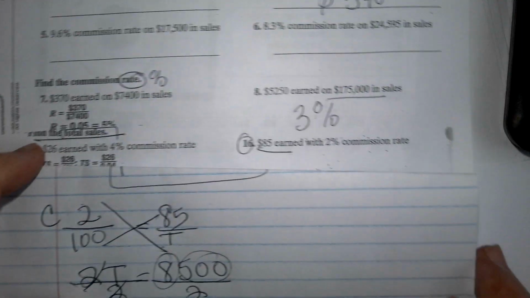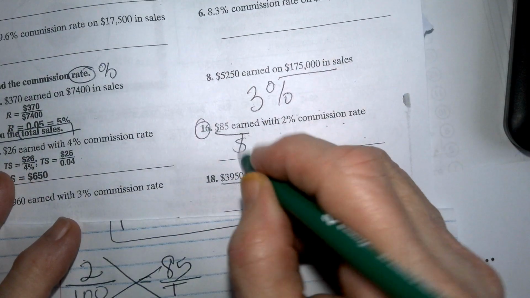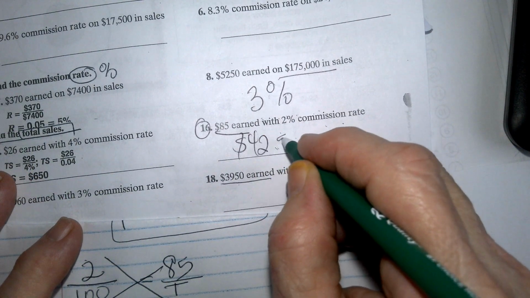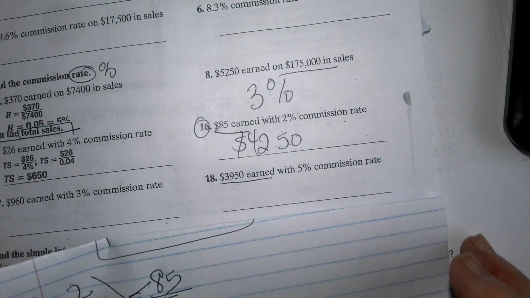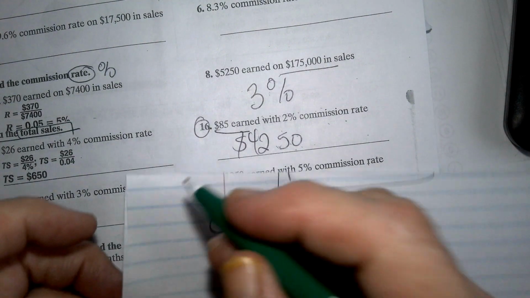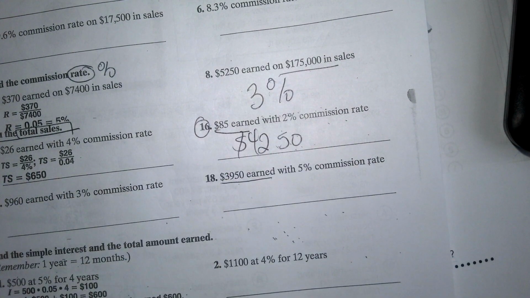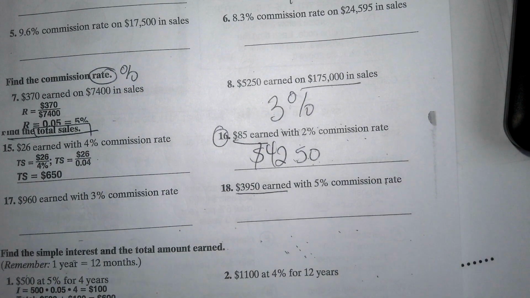It just gets complicated. So this one is, his total sales is 4250. Okay, number what? 16. I'll give it to you in a second. Not 16, or number 4. Okay, I can't go back right now.